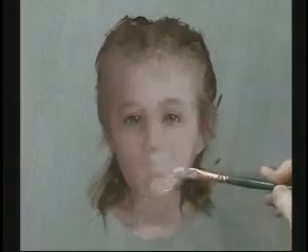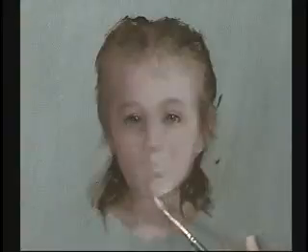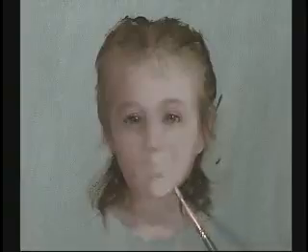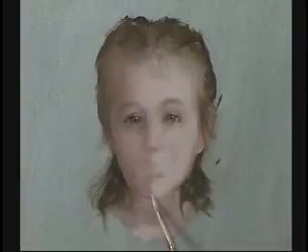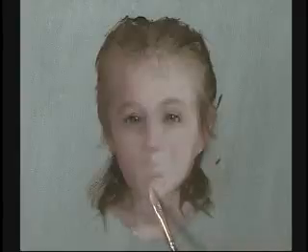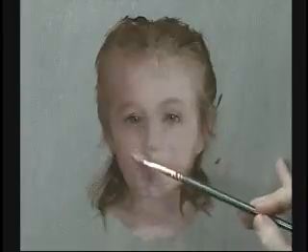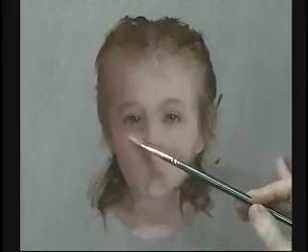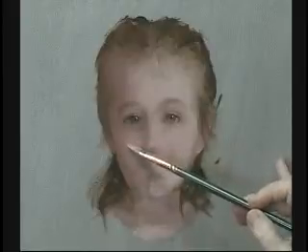It's important to get that transition between the light and shadow. Where it breaks on the face is dependent totally on how the face is turned to the light. In this case, her face was almost half in light and half in shadow, with just a tiny bit of light showing on that cheek right past the nose, the part that I'm painting right now.